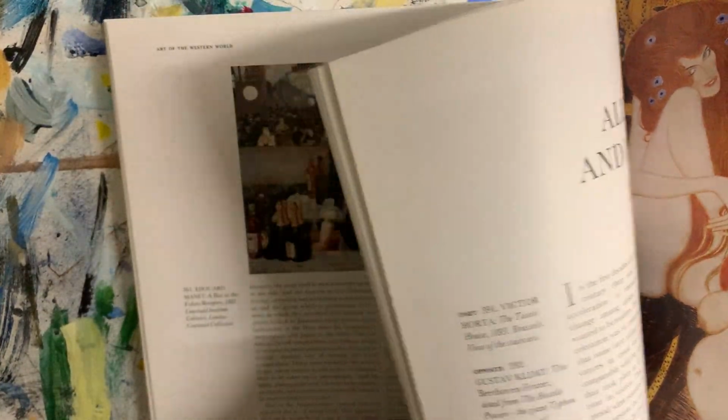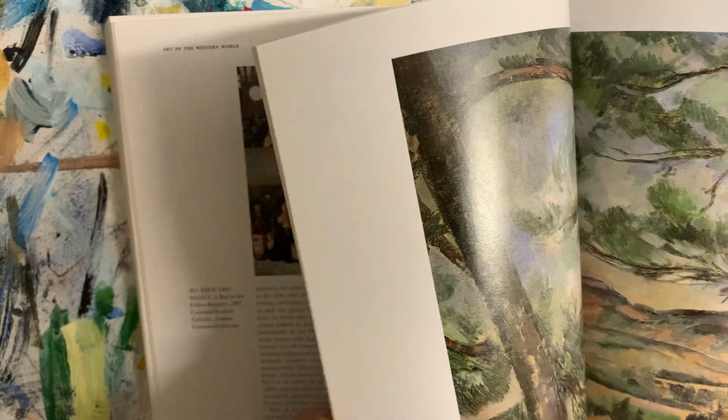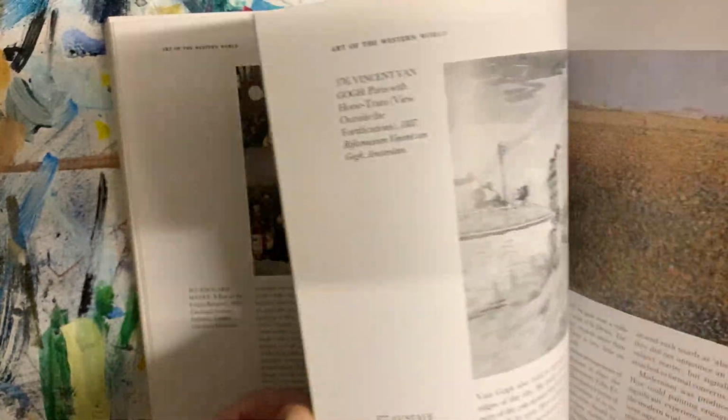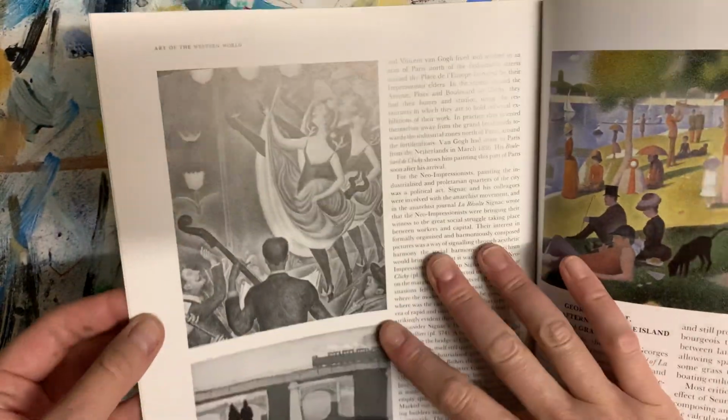Let's have a quick flick. What else have we got going on here? Ooh, Clint. I had another good one here for composition. Oh, here's another nice one.